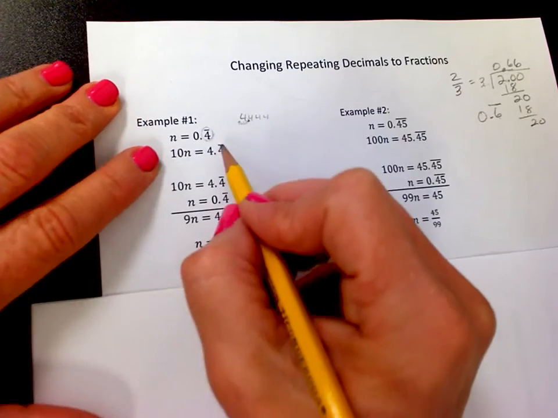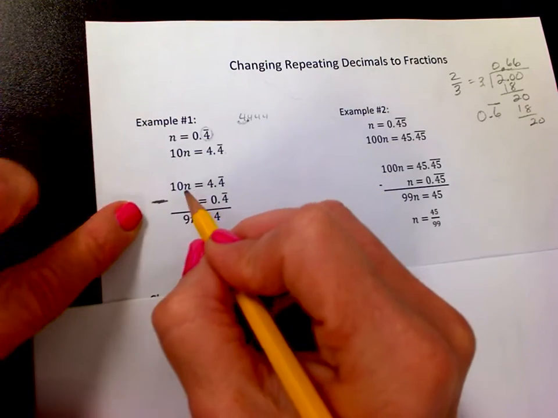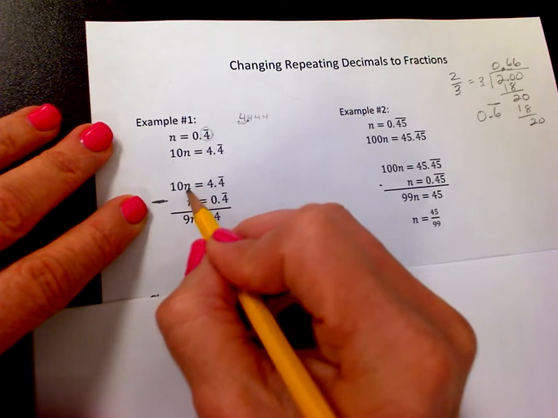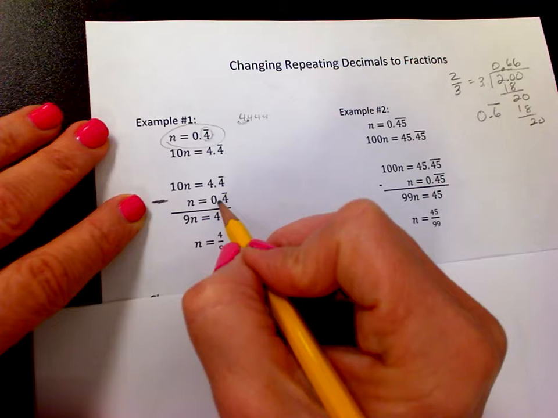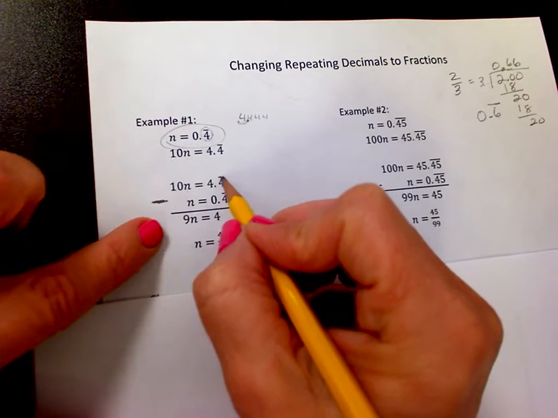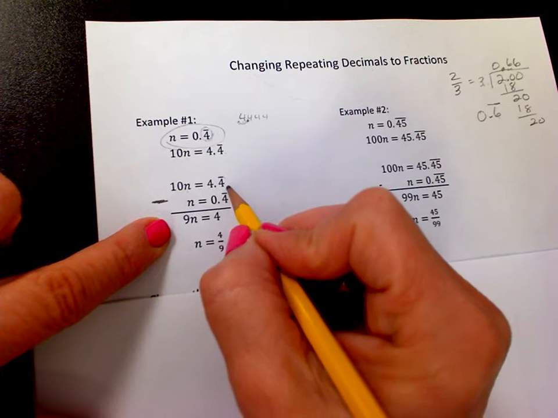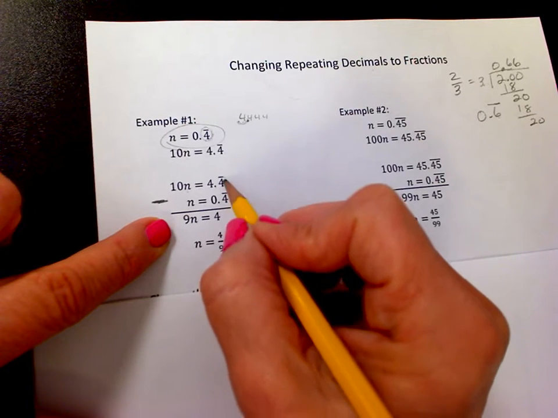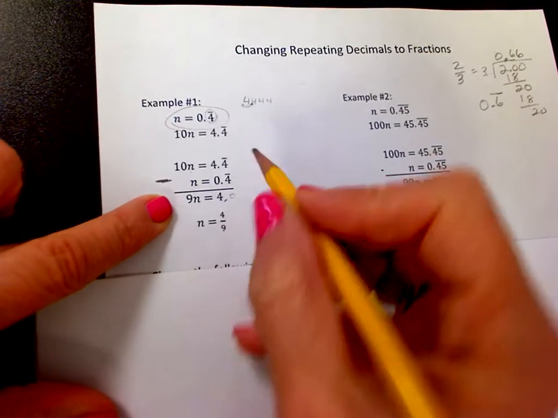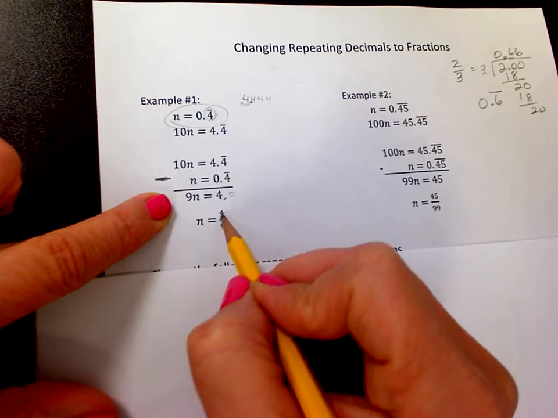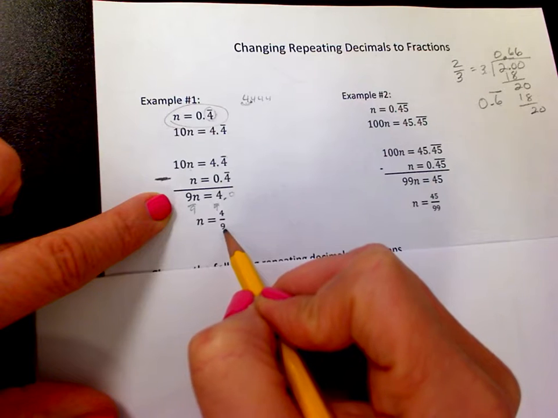Now what we're going to do is take 10n equals 4.4 repeating, minus our original, n equals 0.4 repeating. And when we subtract that, 10n minus n is 9n. And then 4.4 repeating minus 0.4 repeating, well, this is the exact same when you're subtracting. That's really 0, so it's like saying 4.0. And then to get n by itself, you're going to divide by 9, divide by 9. And this is how they're getting 4/9.